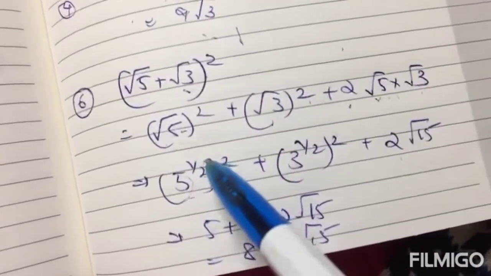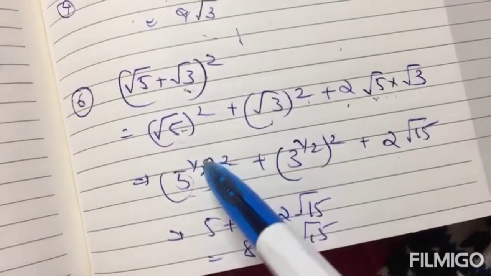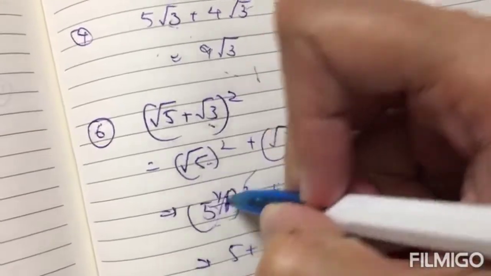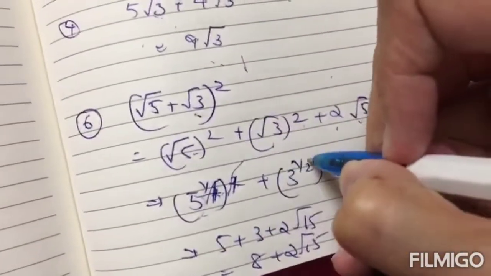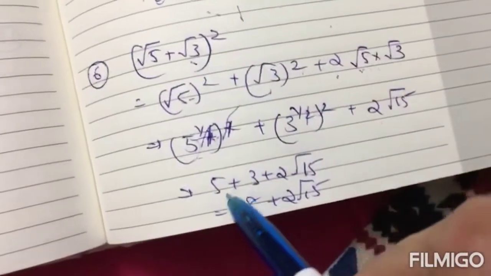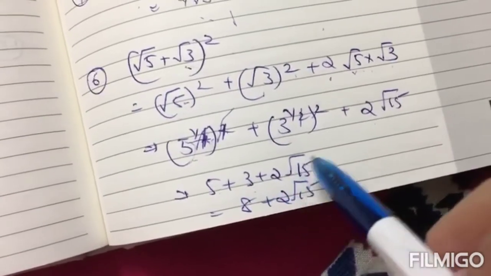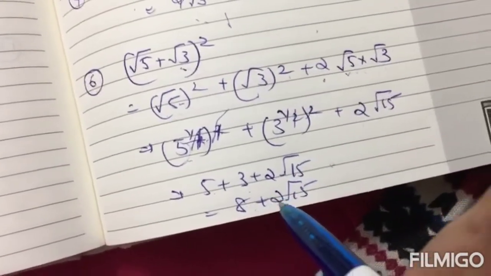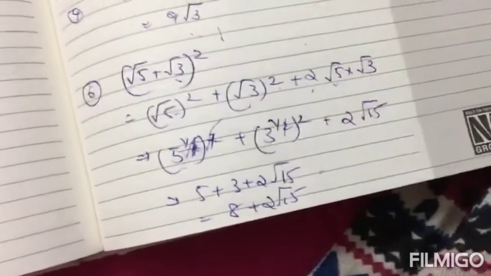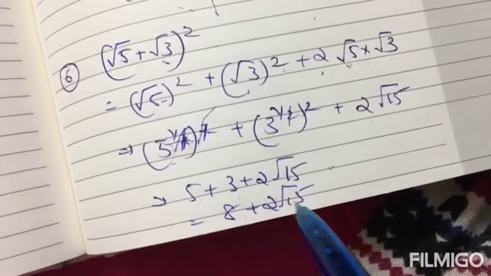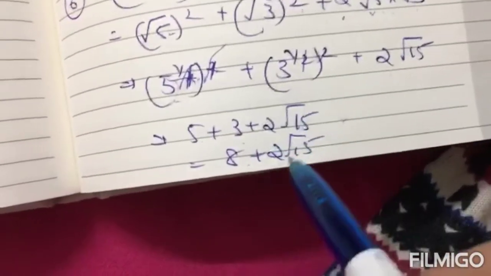So here the 2 and 2 get cancelled. This is a rule of exponents. Here also 2 and 2 get cancelled. So this becomes 5 plus 3 plus 2 root 15, which becomes 8 plus 2 root 15. Now can I add this? Can I write this as 10 root 15? Because it's 8 plus 2, right? 8 plus 2 root 15.